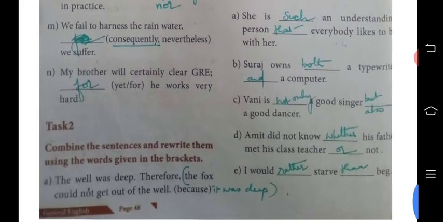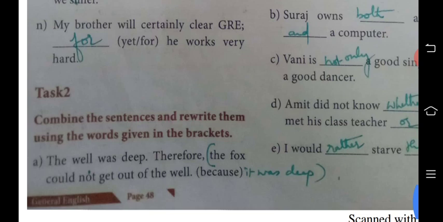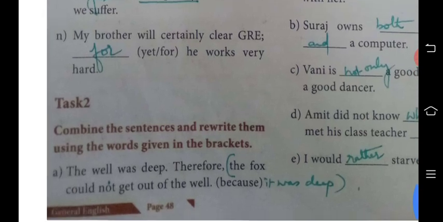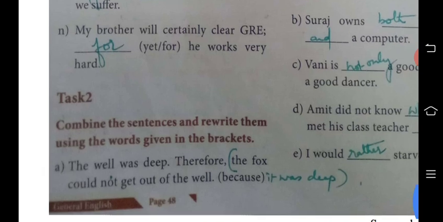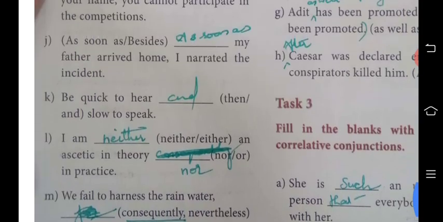Task 2. Okay. Combine the sentences and rewrite them using the words given in the brackets. The well was deep. Therefore, the fox could not get out of the well. Is it or not? So, this sentence comes, reason. Okay. So, we have to combine the sentence. How? The fox could not get out of the well because it was deep. So the reason why the fox couldn't get out of the well is because it was deep. So we have to combine the sentence. So this comes under complex sentences.